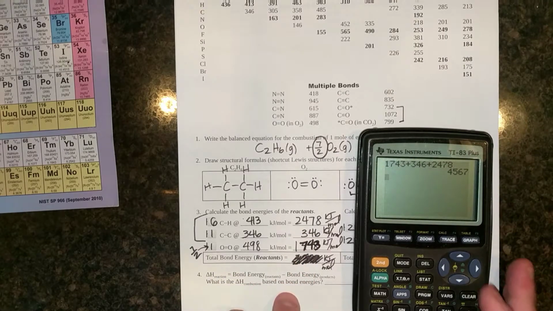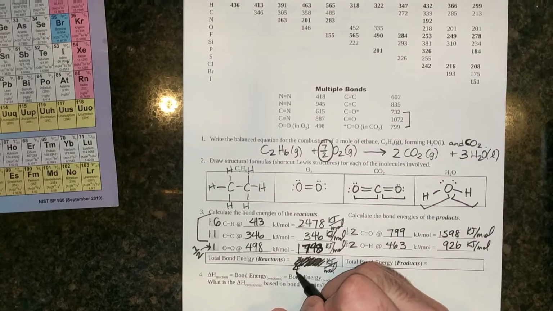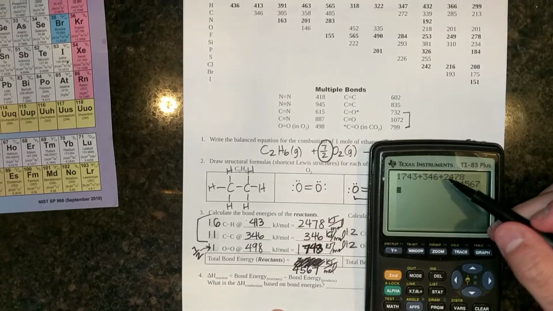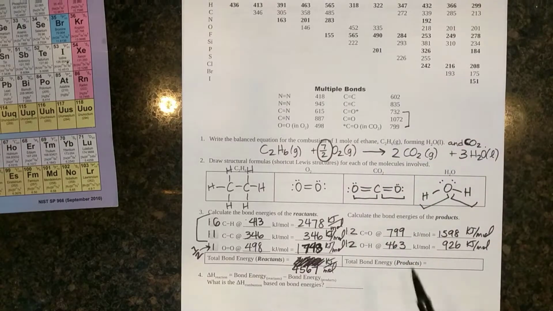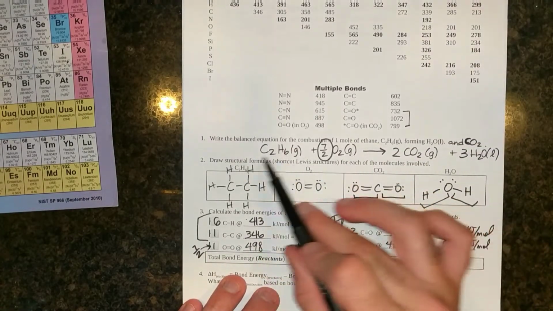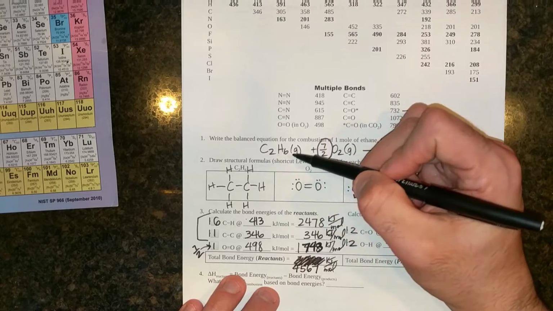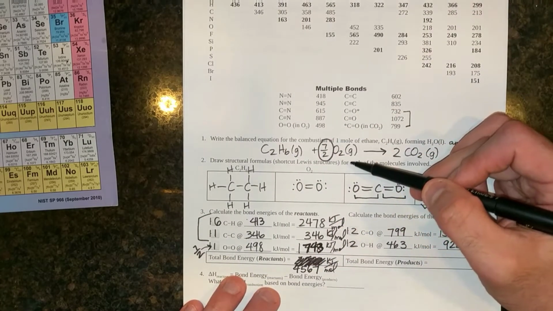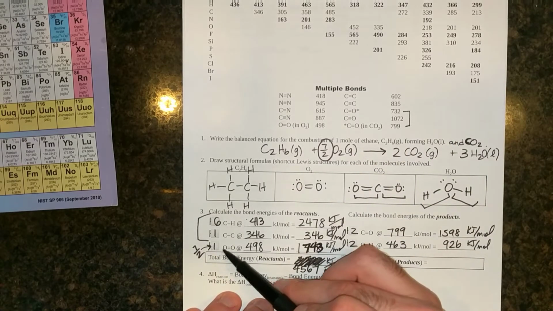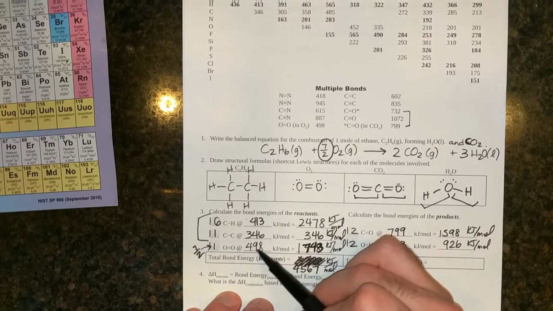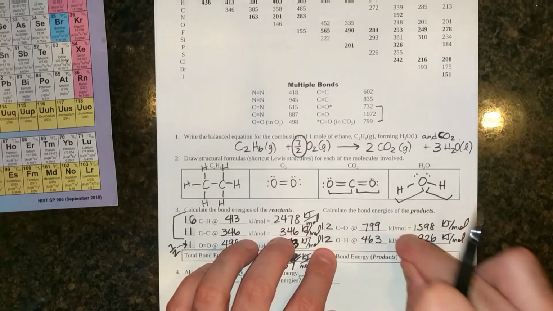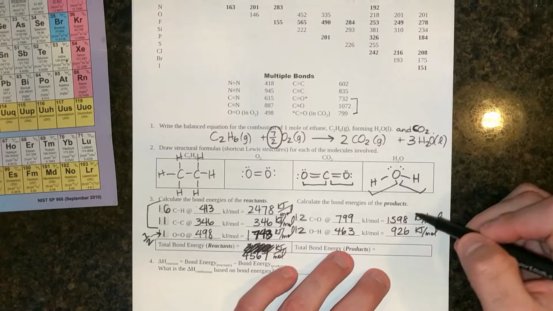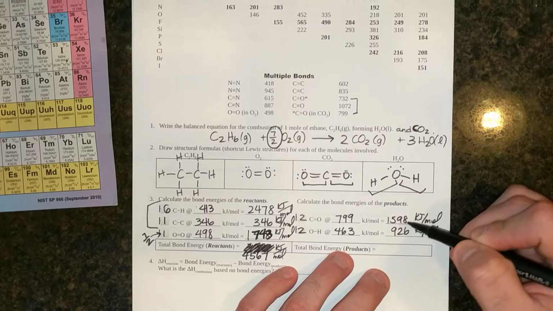Now this is going to be all of the energy of the reactants involved in this reaction. 4, 5, 6, 7. 1743, 346, 2478. Right? This is all of the energy of the reactants involved in this reaction. My 1 mole of C2H6 has these 6 CHs and 1 CC. My 7 half moles of O2 is going to have 7 half O2s, so 7 half of the 498. I'm going to apply the same thing over here, except I already got all the bond energies over here. I'm going to just have to fix these numbers.